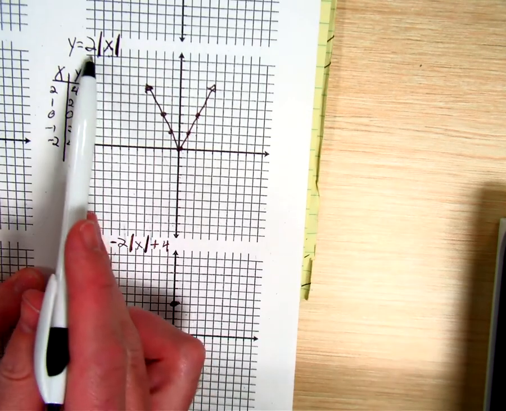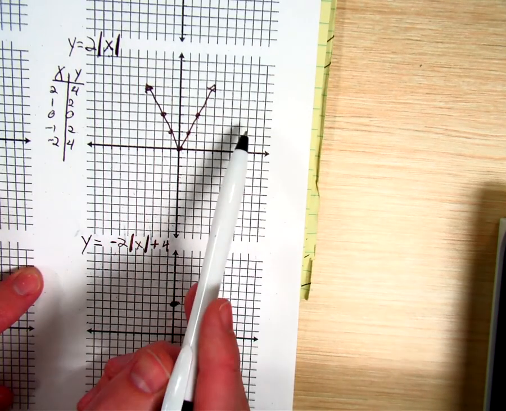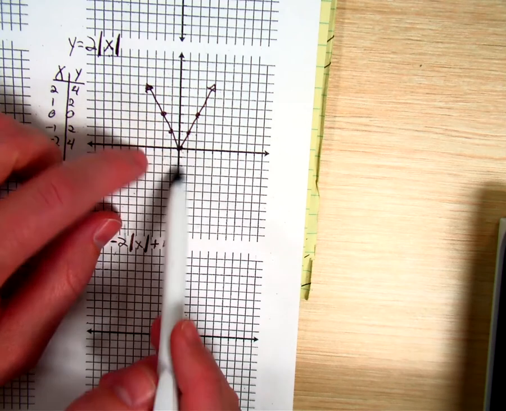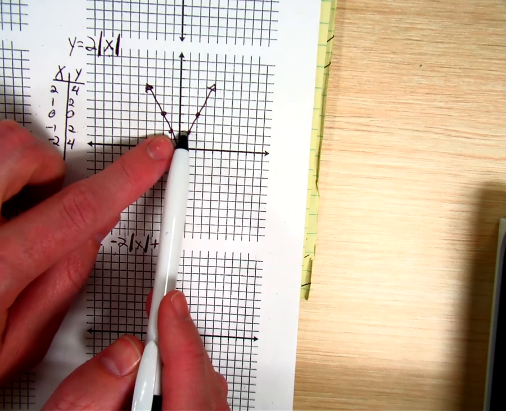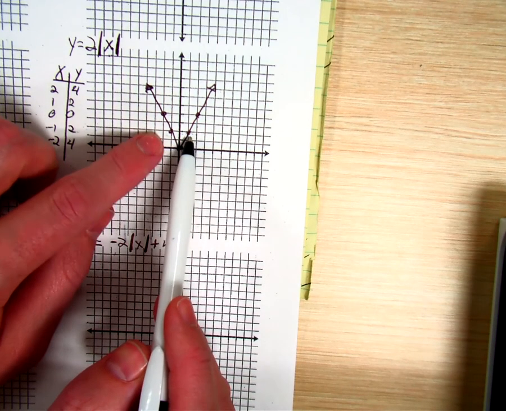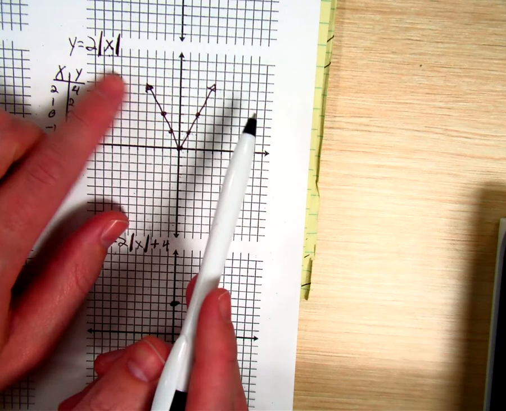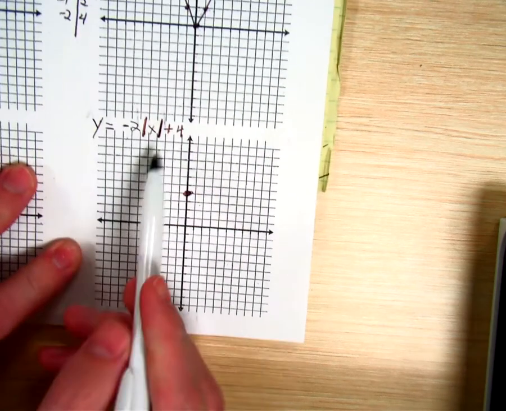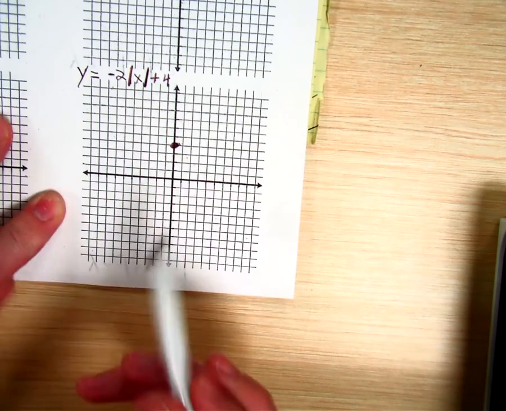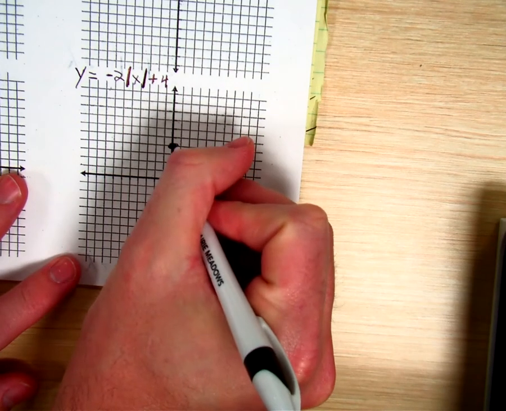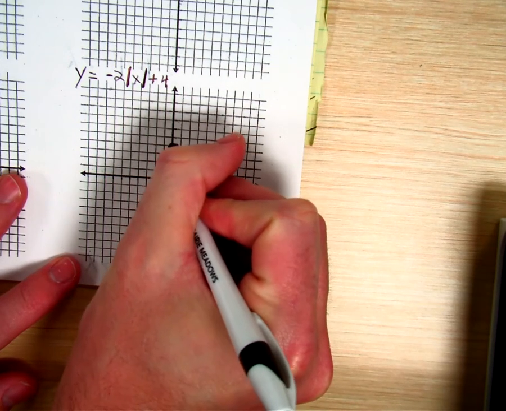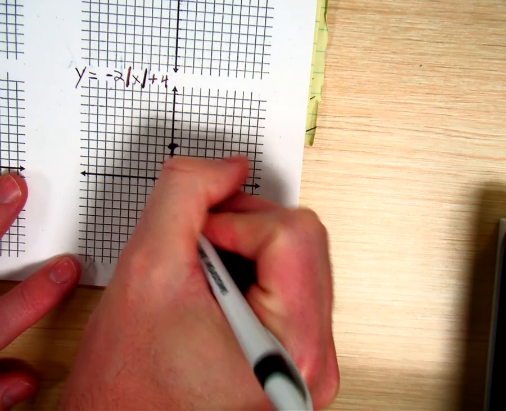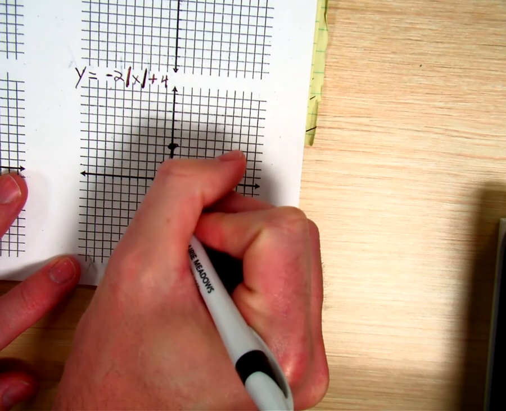Like this one, I went up 2, out 1 both ways because it's a V. It's not a straight line. It's going to make a V, so I got to go up 2, out 1, left and right. And then I just keep going up 2, out 1, both ways. So we got a negative here. So this one's going to go down 2, out 1, both directions. It's going to make an upside down V.